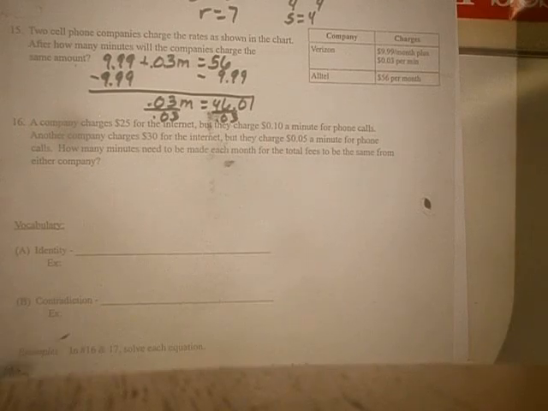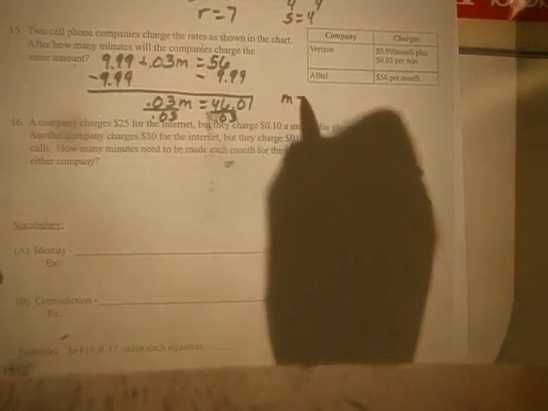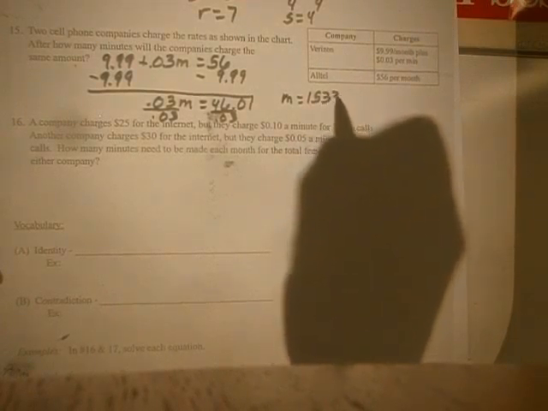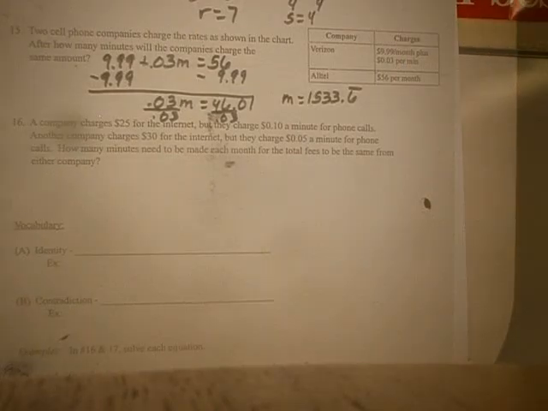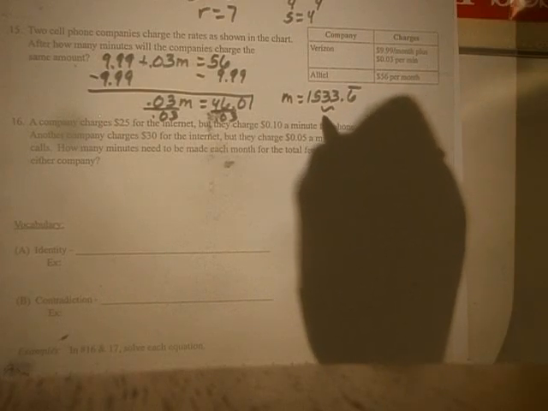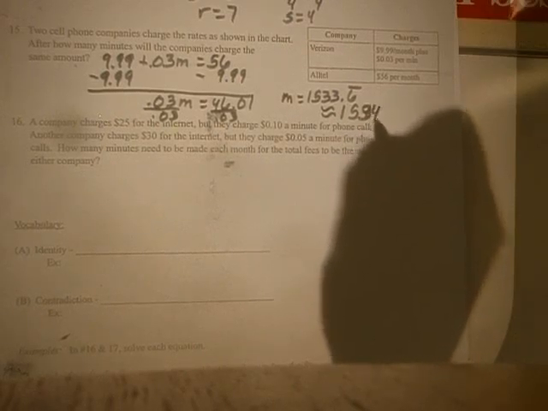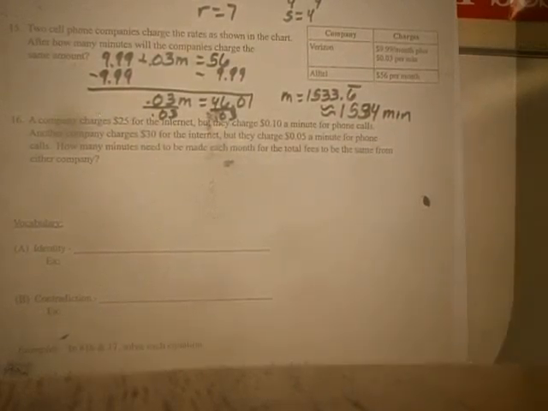And from there, you're going to divide both sides by 0.03. And when you divide, you end up with 1533.6 repeating. And since you're charged for either a minute or you're not, I would write my answer as right about 1,534 minutes. Right about there, your charges would be the same.